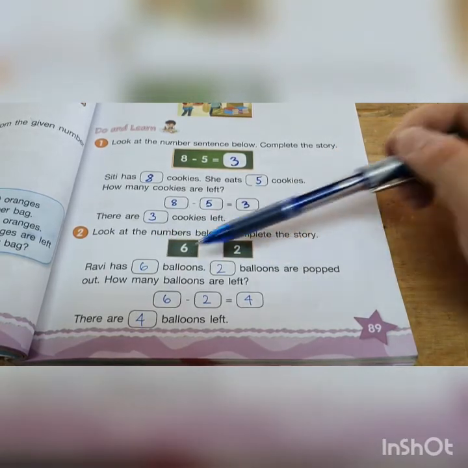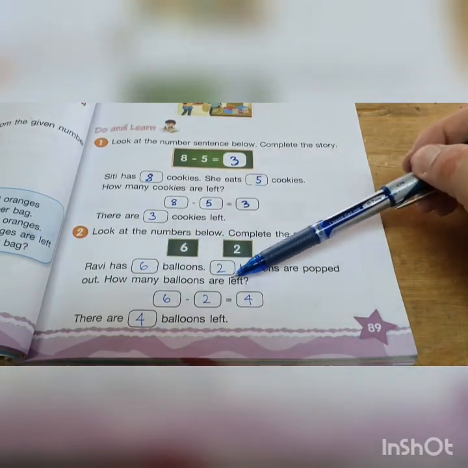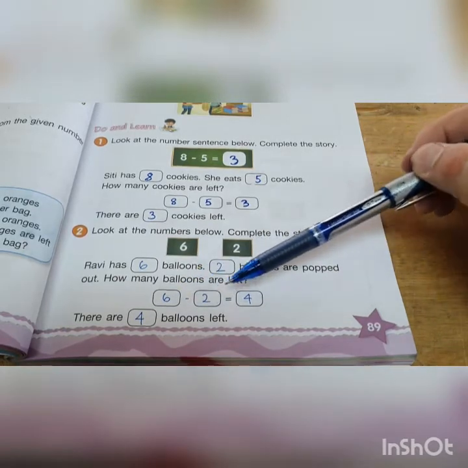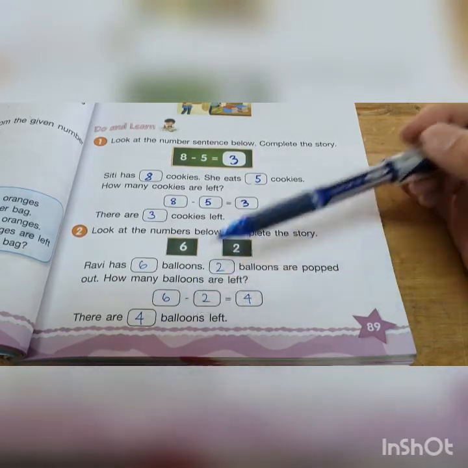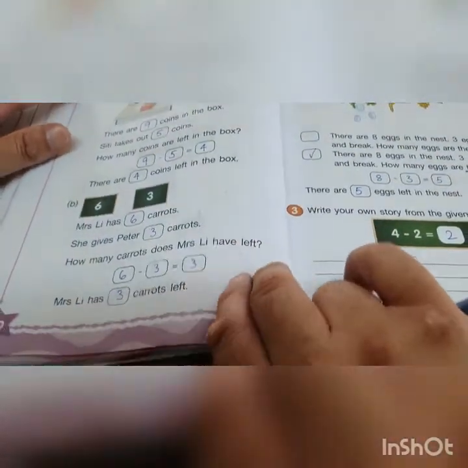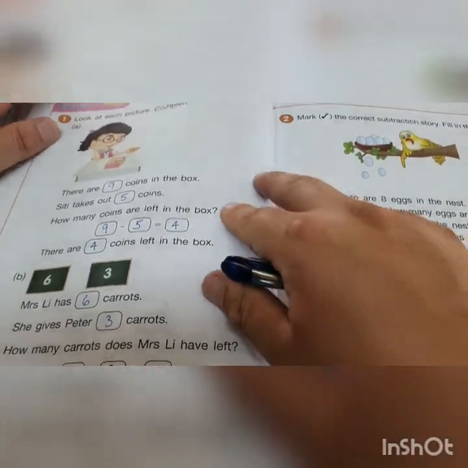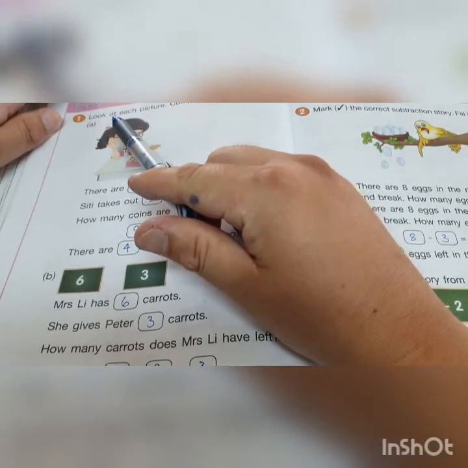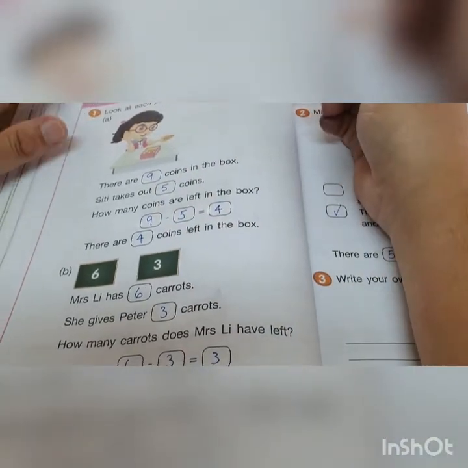Ravi has 6 balloons. 2 balloons are popped out. How many balloons are left? So 6 minus 2 equals 4. There are 4 balloons left. And then the next page, 90. So now number 1. Can you see?